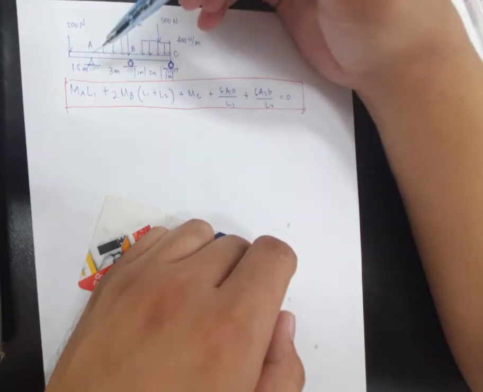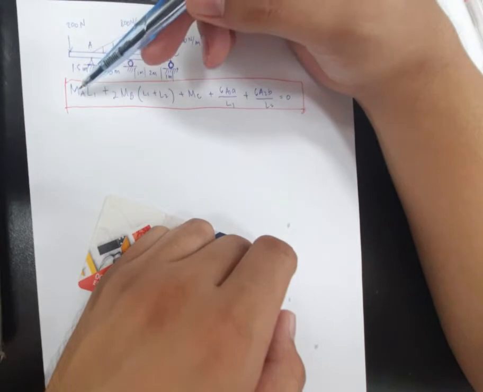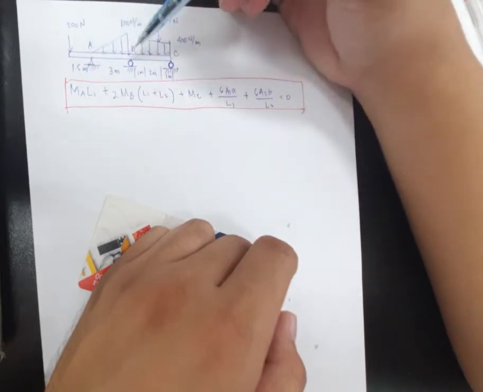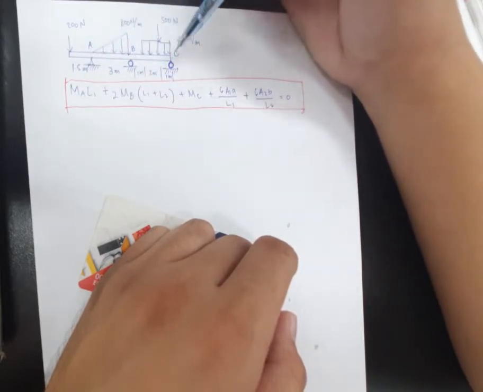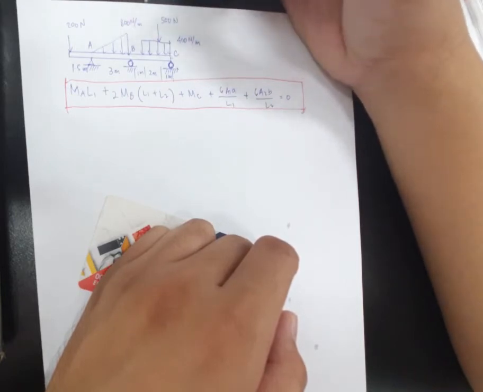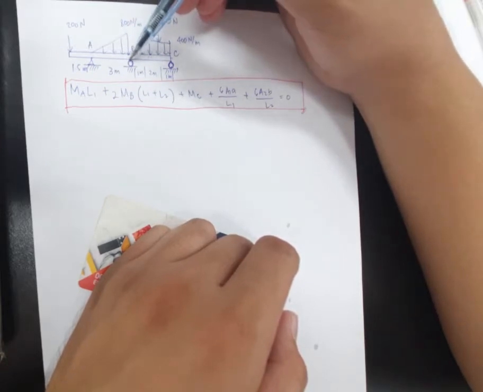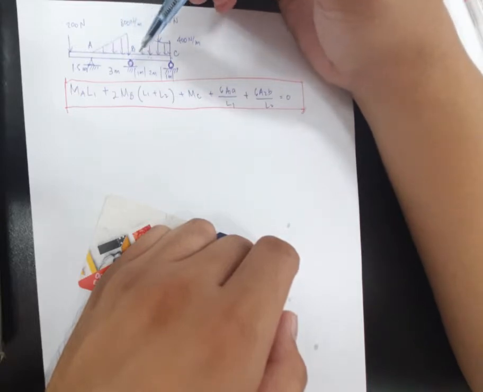Okay, so we also have three supports. MA stands for the moment at A, MB the moment at B, and MC the moment at C. It is called the three-moment equation. So at least two lengths or two spans, at least three supports.